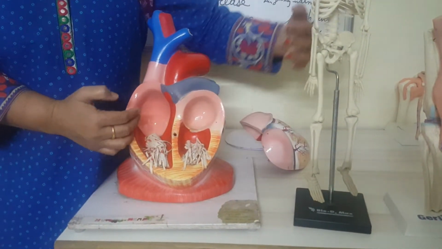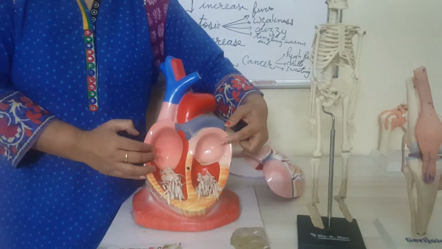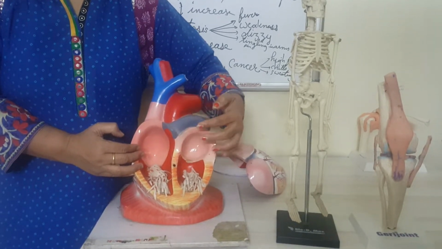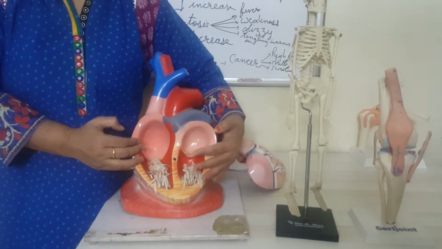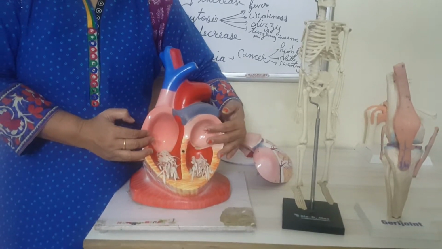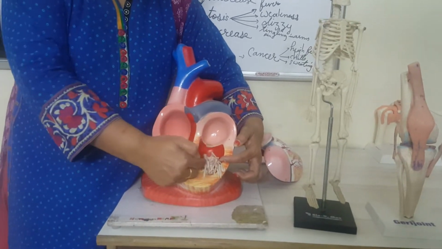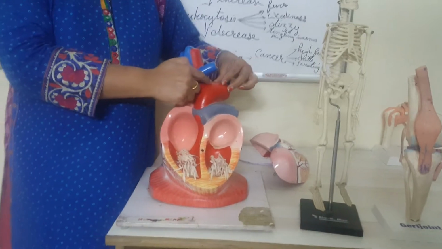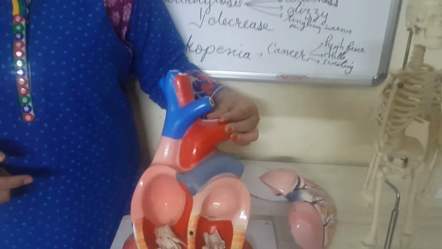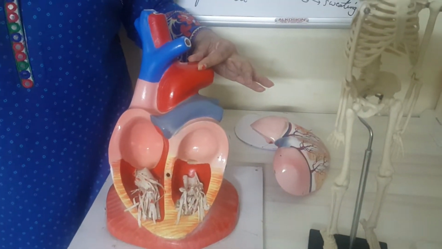Once the blood from the lungs is poured to the left auricle, it goes to the left ventricle through the bicuspid valve, and this is the pure blood. This is the blood which is rich in oxygen. This is the blood which is oxygenated blood, and once it comes to the left ventricle, it goes to the biggest artery known as aorta. You could see a very big artery over here, the aorta. This aorta supplies the blood to all the parts of the body.